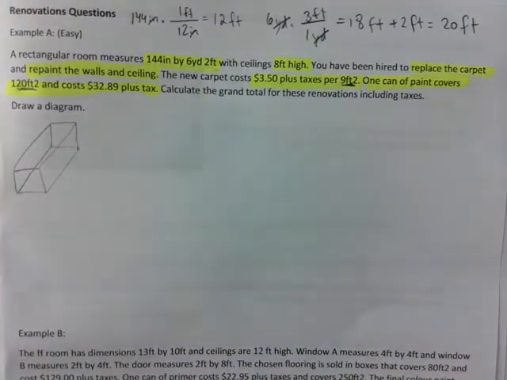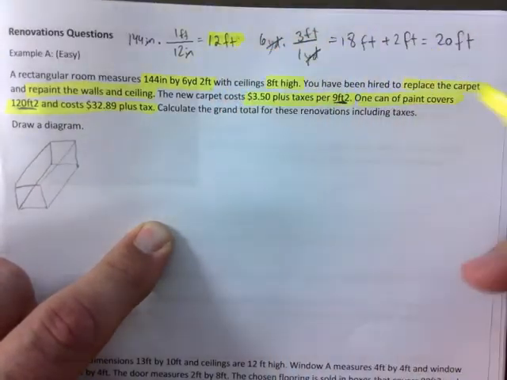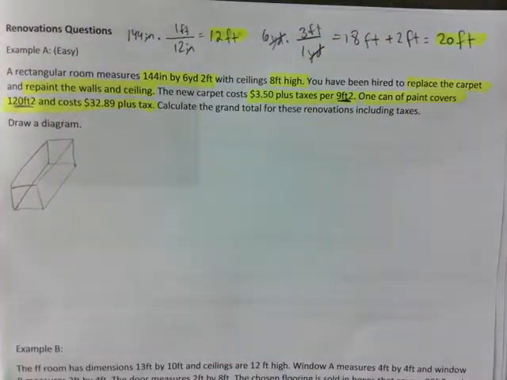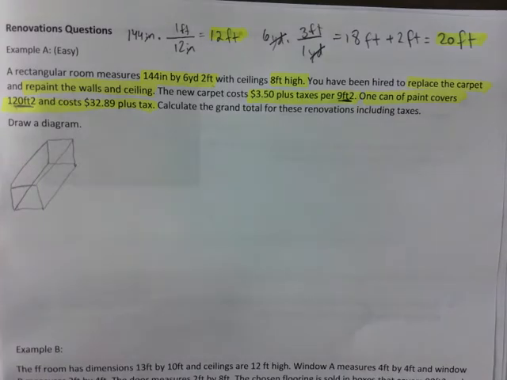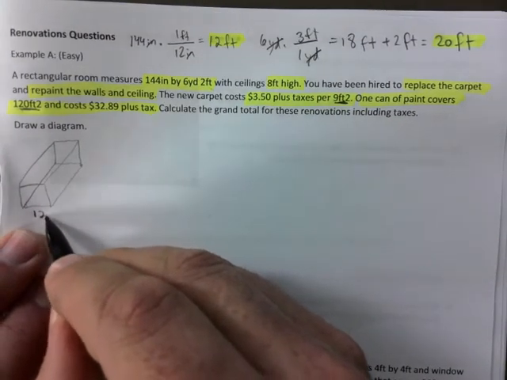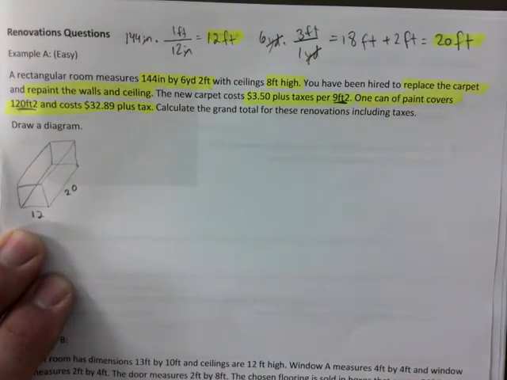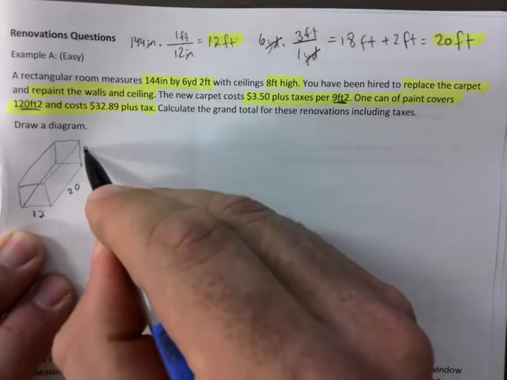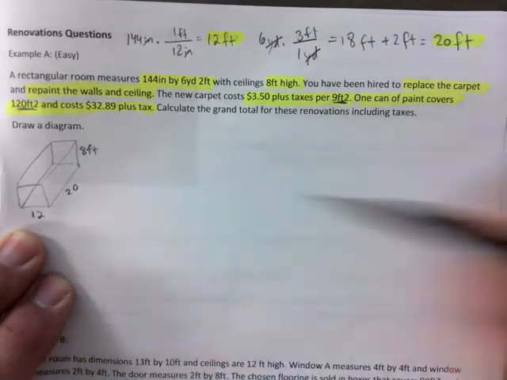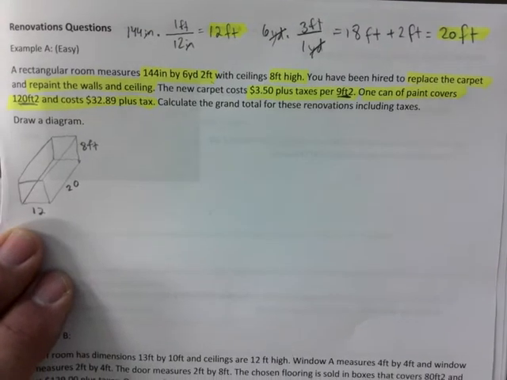I'm going to highlight those two, because now I have the dimensions of the room as 12 by 20, okay? So I'm going to say that this is 12, this is 20, and the height we're told is 8 feet, right? The ceiling is, or from the floor to the ceiling is 8 feet. So I have the length, width, and height of this room. It's rectangular. It's pretty straightforward there.